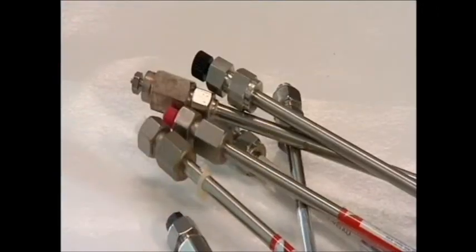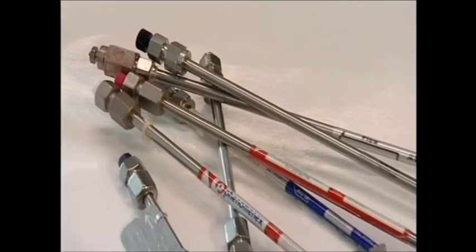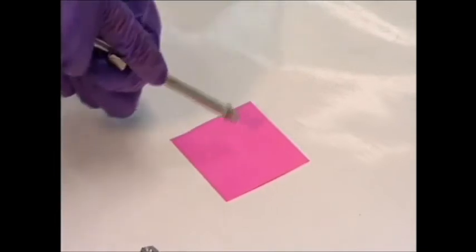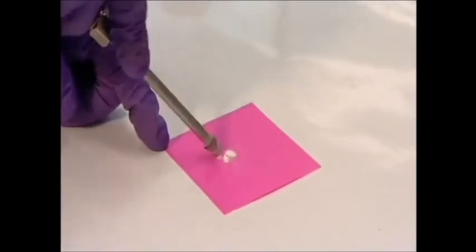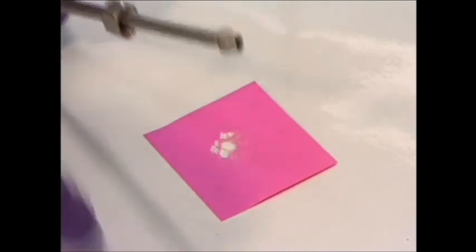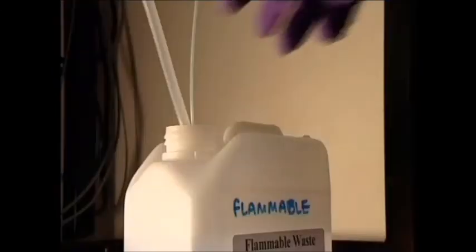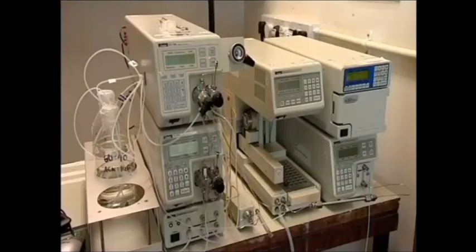In HPLC, the stationary phase is a solid packed into a column, like one of these. This particular column contains silica particles to which C8 hydrocarbons are attached, making the stationary phase nonpolar. In HPLC, the liquid is forced through the column by high-pressure pumps. The whole apparatus looks like this.